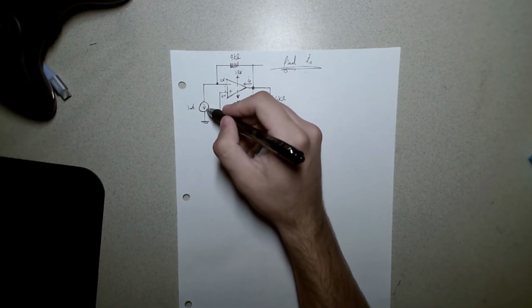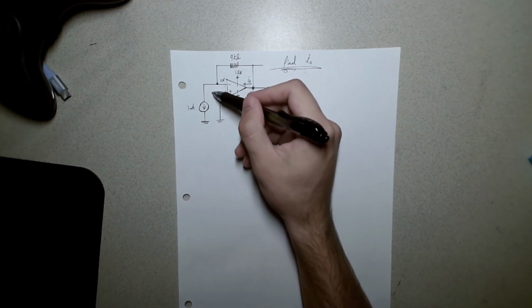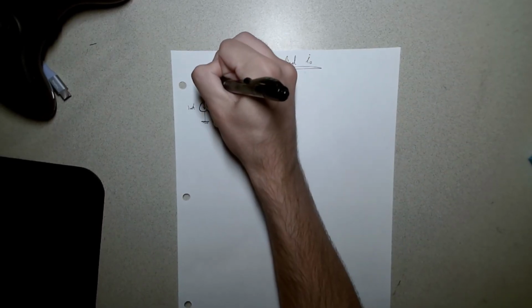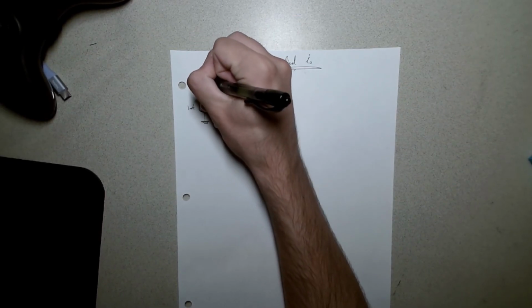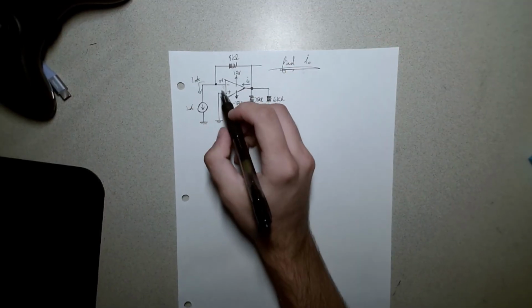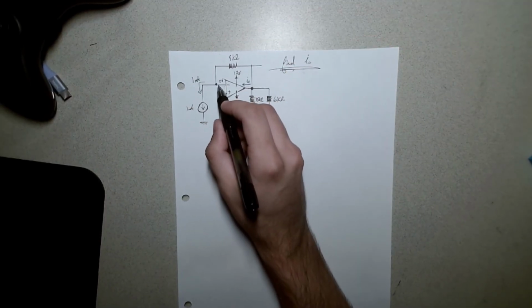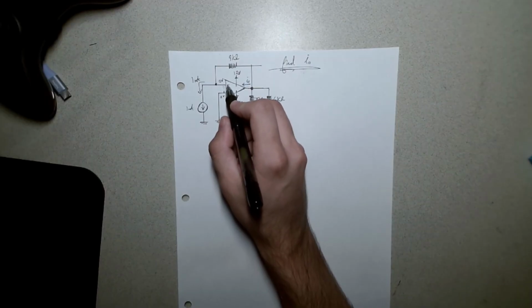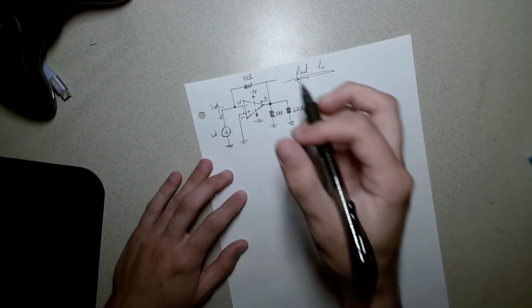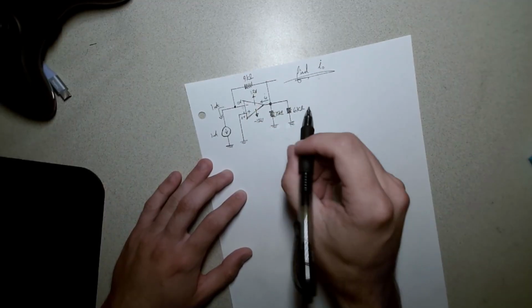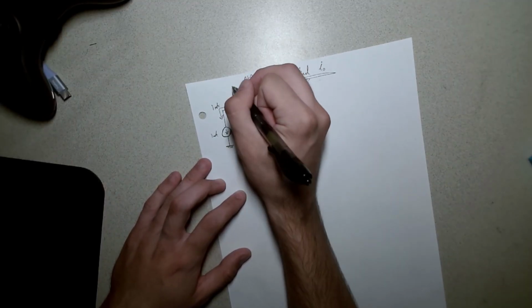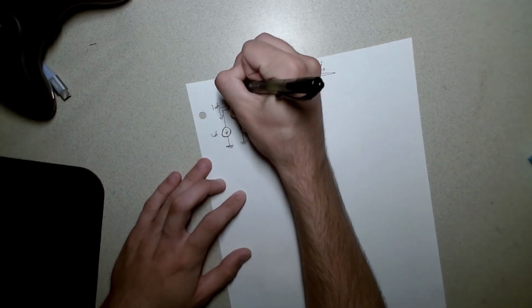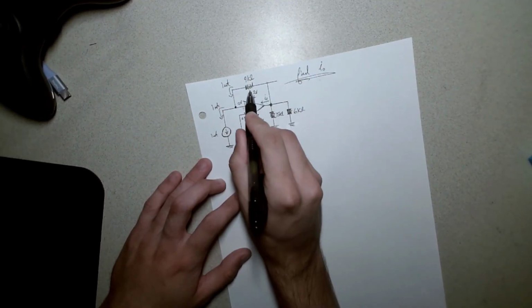And this current source is pulling 1 milliamp through here, right? And since the op amp is ideal, we also know that the input current is 0, which tells us, oh, sorry, if my hand's blocking, that we have 1 milliamp coming through here.